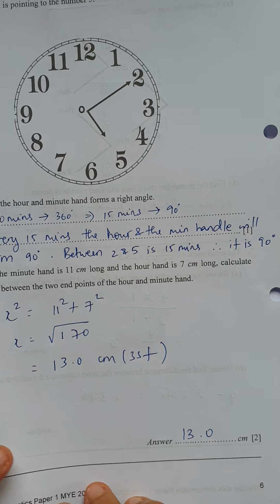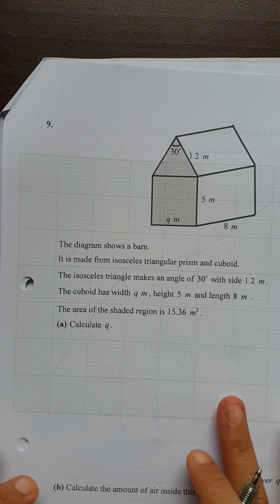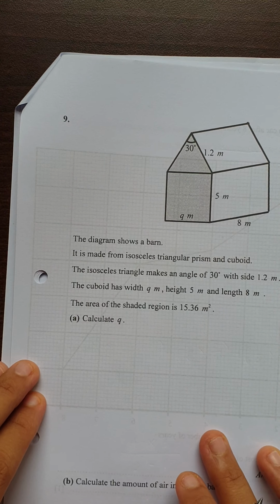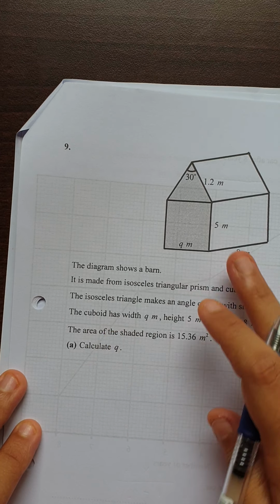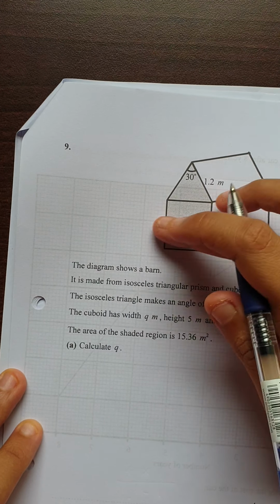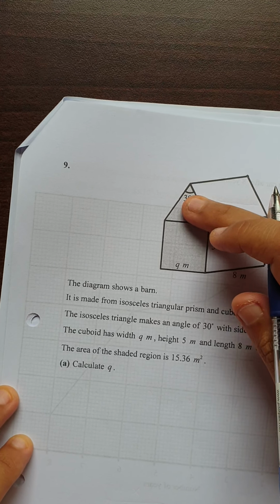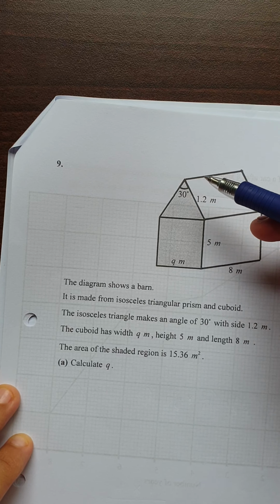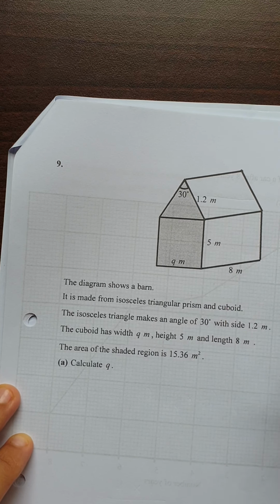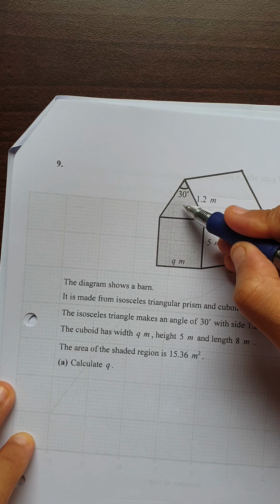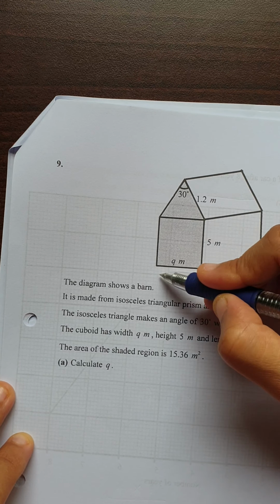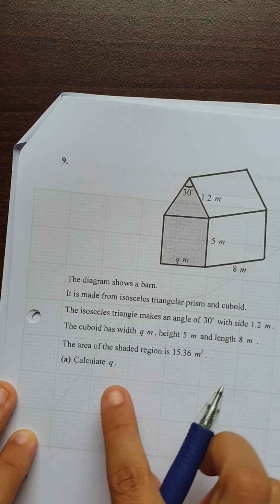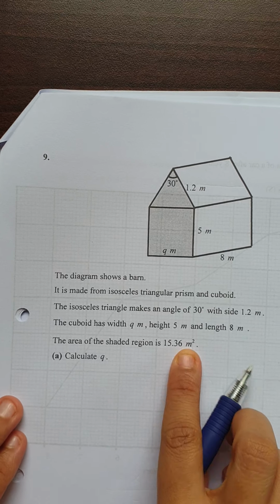Okay, so this is it. Next, the diagram shows a barn, which is an isosceles triangular prism and a cuboid. So this is the isosceles triangle and this is the cuboid. The question has given you all the values here, and also says the area of this shaded region is 15.36. Which means the area of this isosceles triangle plus this rectangle, if I add these two together, I have this. If you want to calculate Q, this is the only information given.